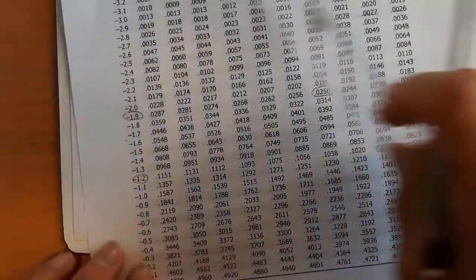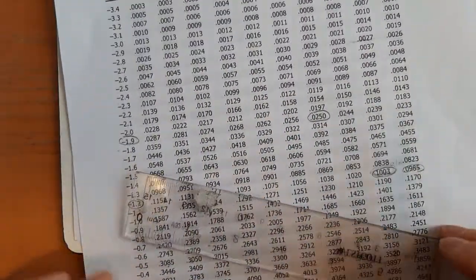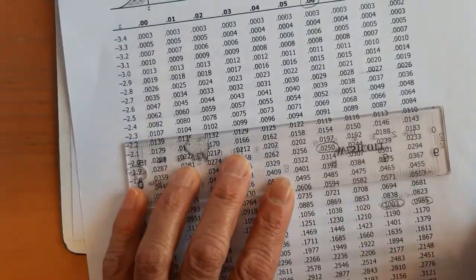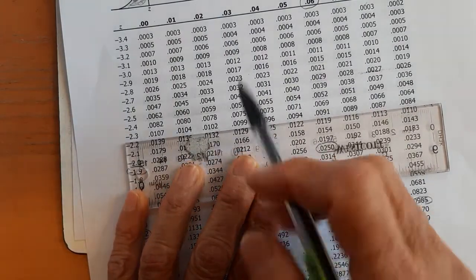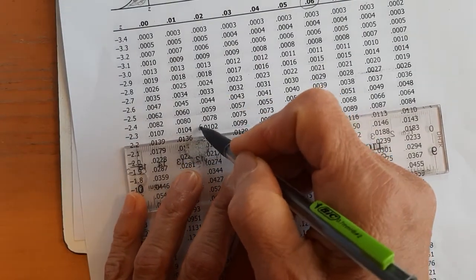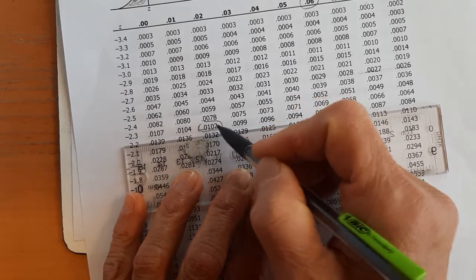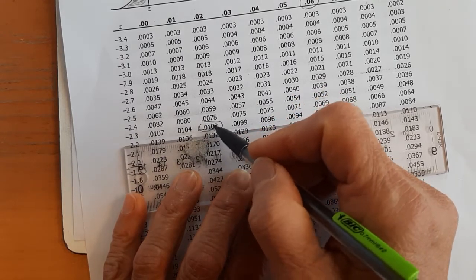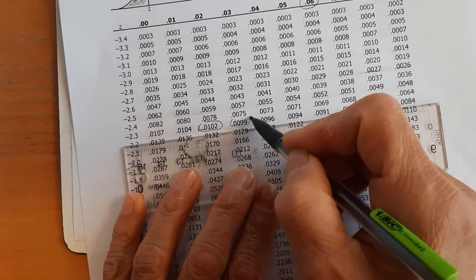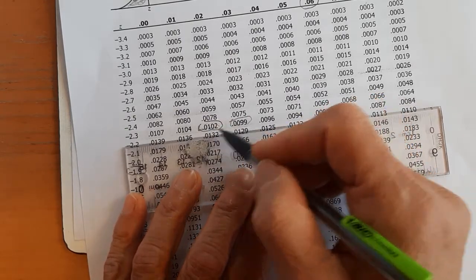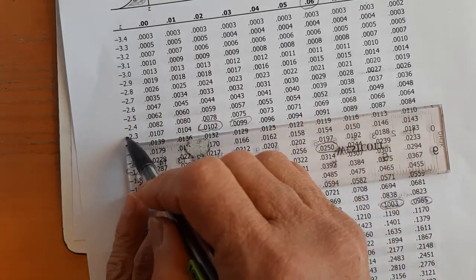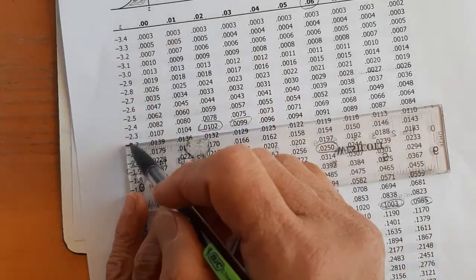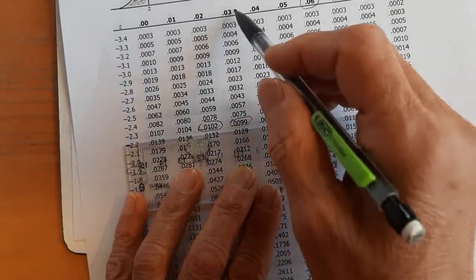With 0.01, you look at the table. 0.01 is about here, between 0.0102 and this one, the two numbers. So the answer should be between negative 2.32 and negative 2.33.